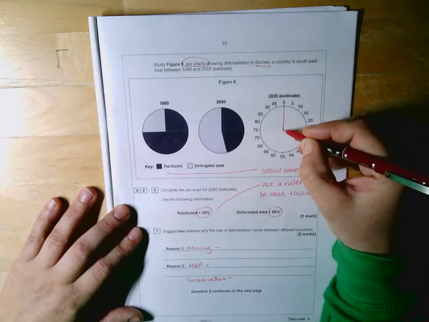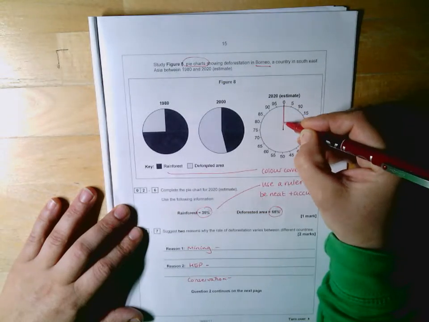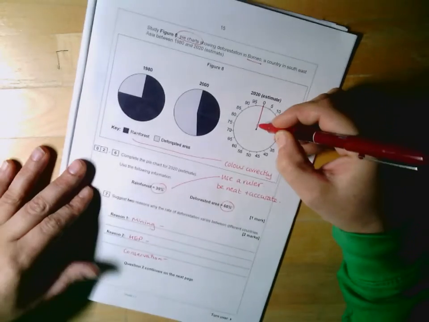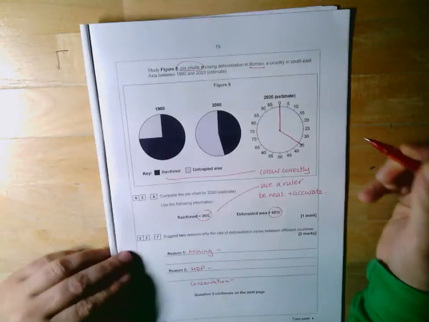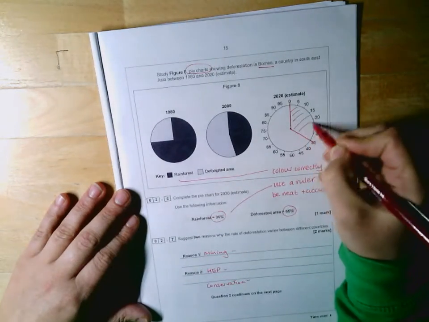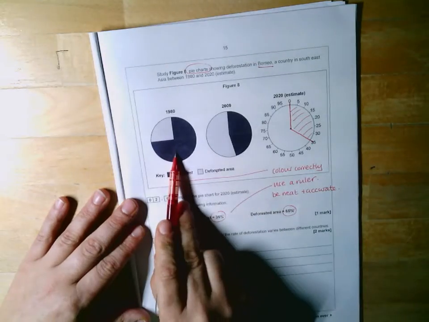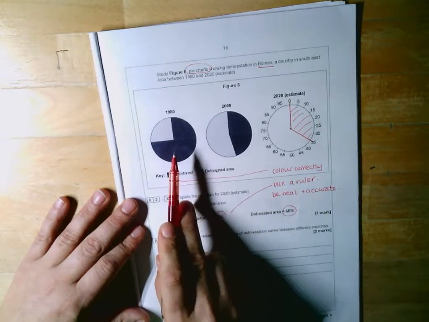Make sure the line you do with your ruler goes through that spot, and again exactly through there. They'll be checking for that. Don't shade it in like this. No, you must colour it in black as it shows you here.